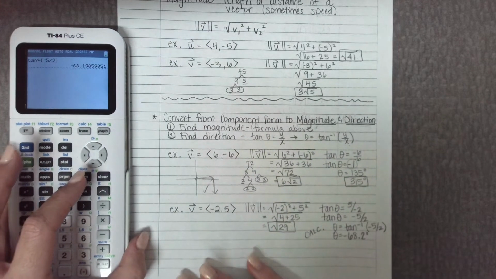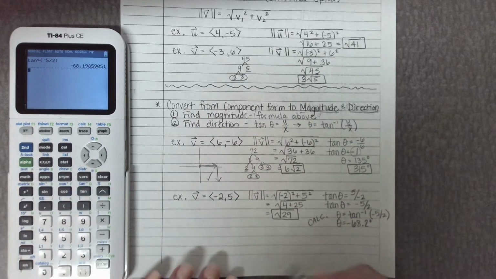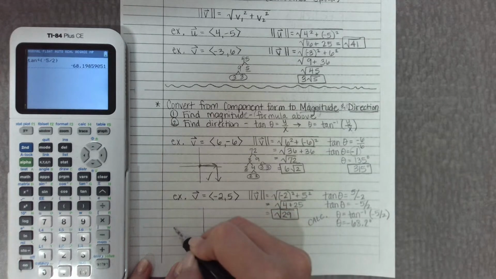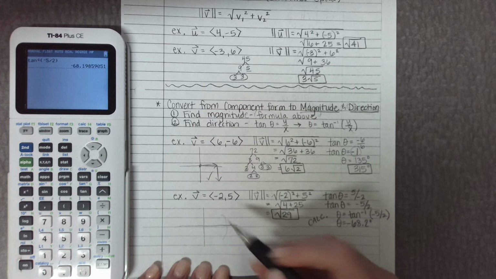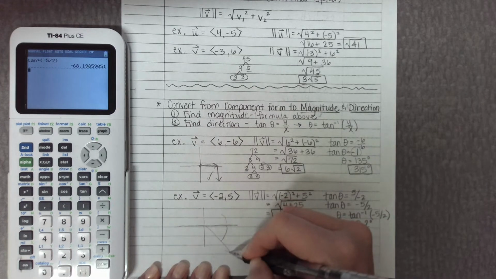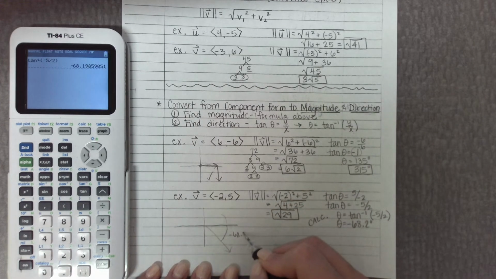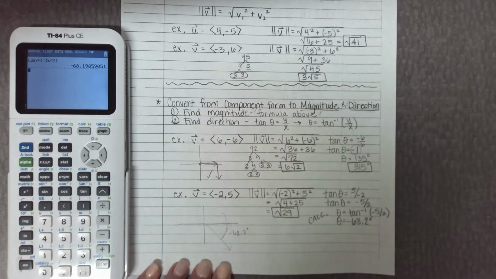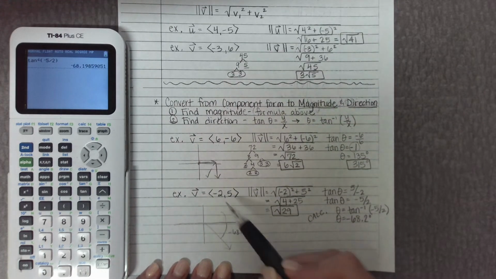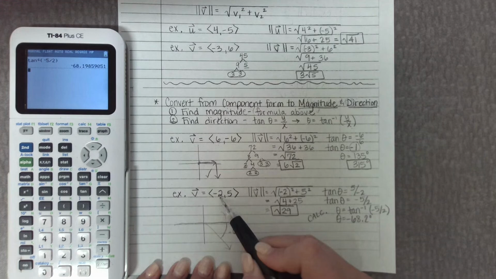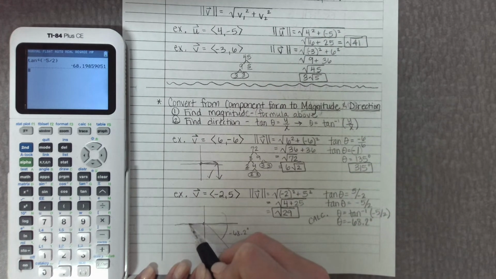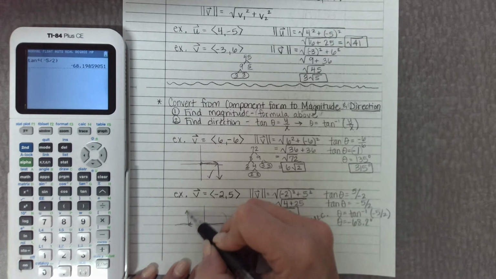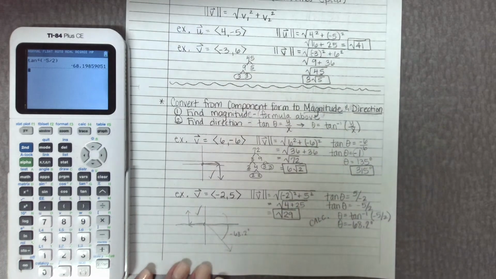Okay, so let's see if that's what we want. First of all, if it's given me a negative angle, that means rather than opening up, I'm opening down. So the calculator is giving me this down here, negative 68.2 degrees. It's giving me a quadrant 4 answer. If I look at my original vector, my vector is negative positive. So if I'm starting at the origin, negative means I'm going left first, and then positive means I'm going up. So that means I need a quadrant 2 answer.